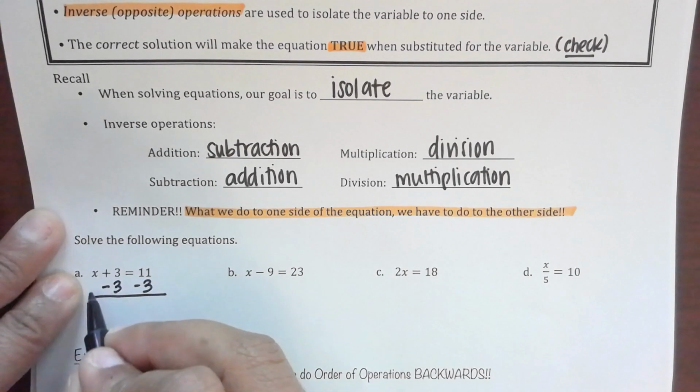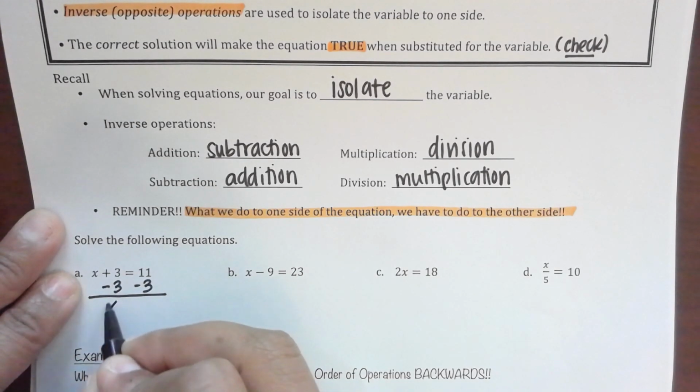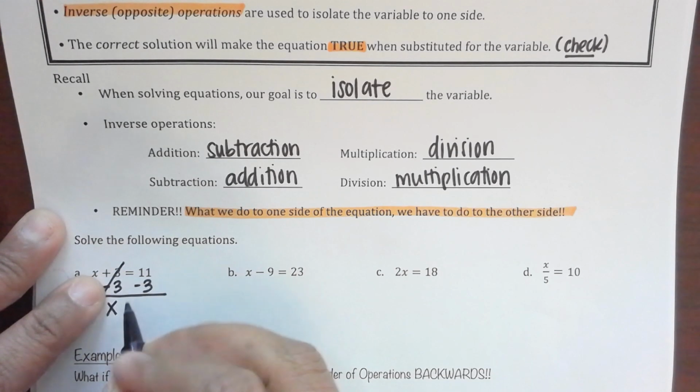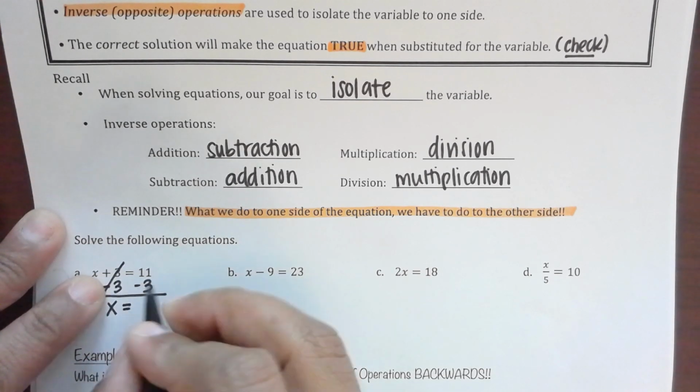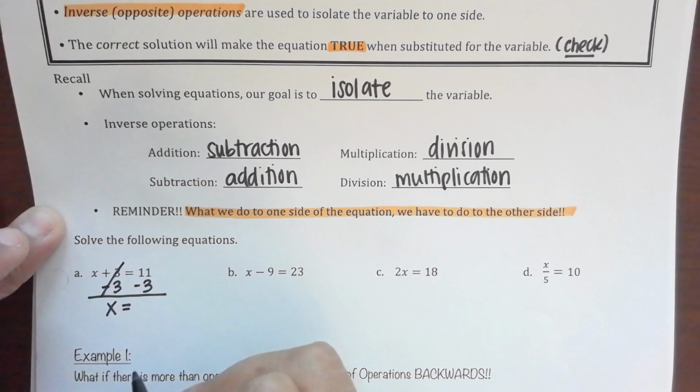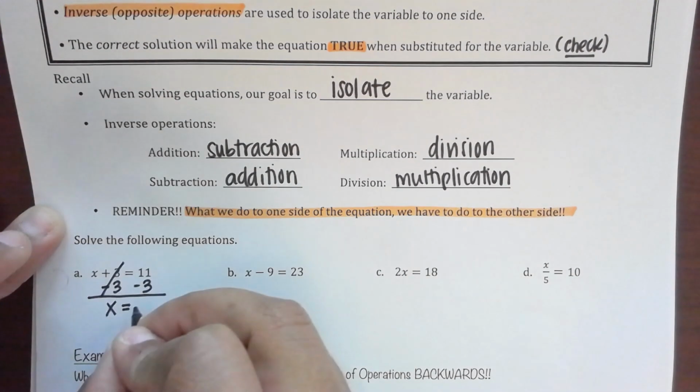What's being brought down? X. What happens to my 3's? They cancel out. What's brought down behind it? And then what am I typing in? Type in 11 minus 3. Give people time to type. I'll tell you when. What'd y'all get? 8. It should be 8.